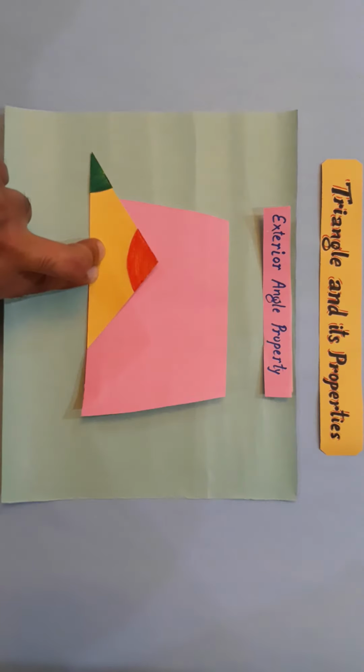So as we saw how we can form an exterior angle, now let us see how to show the exterior angle property. As we know, the measure of any exterior angle of a triangle is equal to the sum of the measures of its interior opposite angles. Now if we are going to find this exterior angle, then as mentioned, it has to be equal to the sum of the measures of its interior opposite angles.